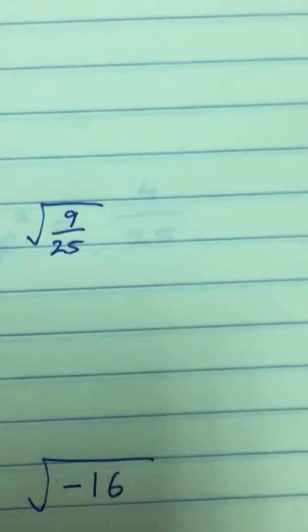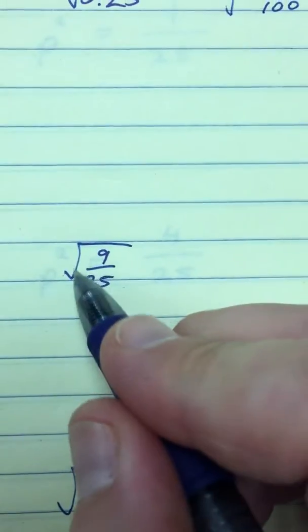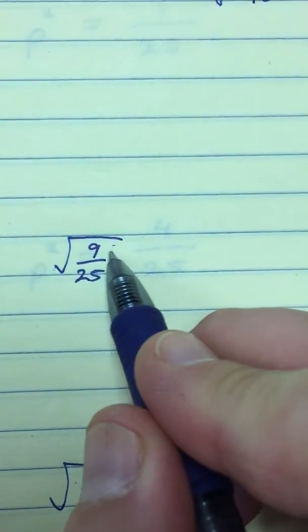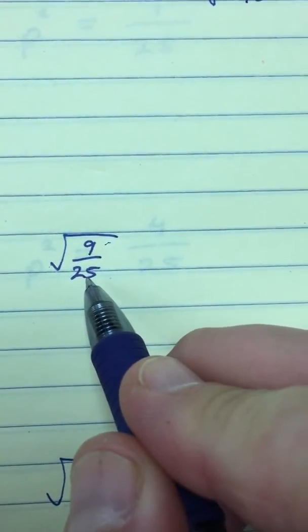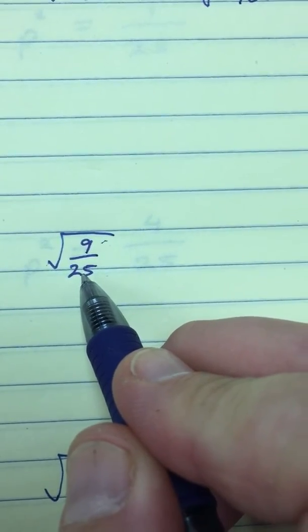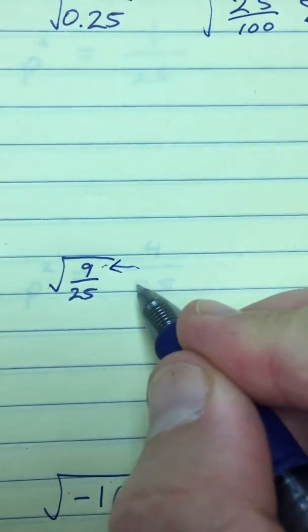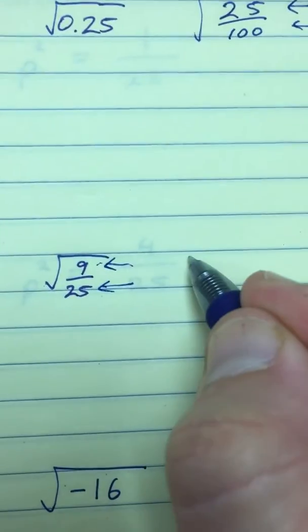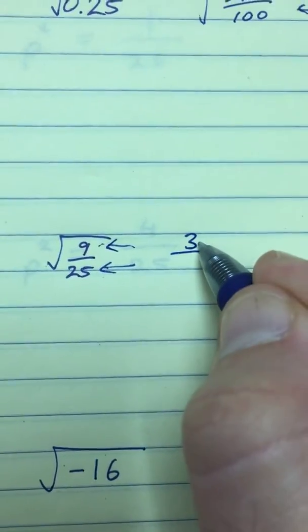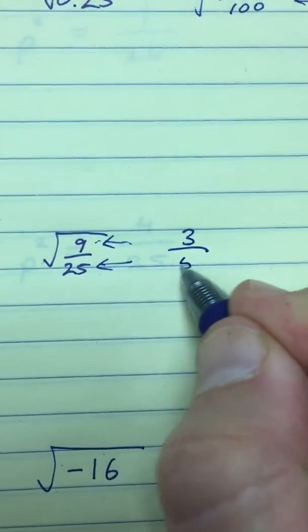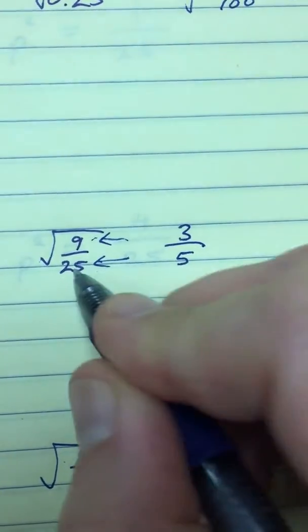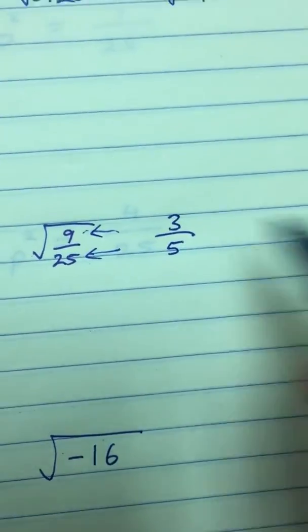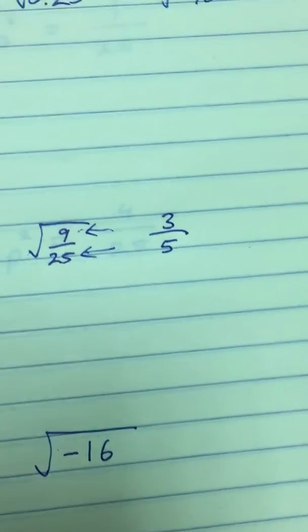Similarly, with fractions, that square root applies to the top and the bottom of the fraction. So we're going to get 3, because 3 times 3 is 9, over 5. 5 times 5 is 25, so the answer is 3/5.